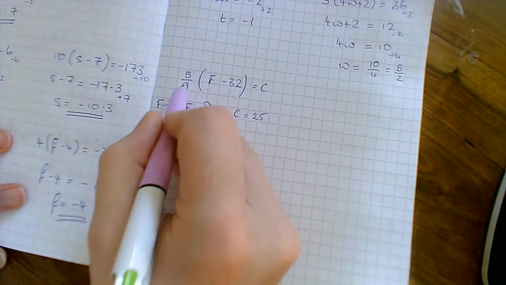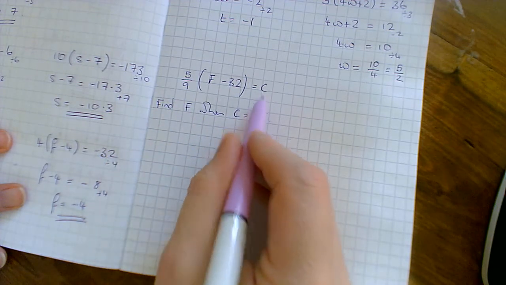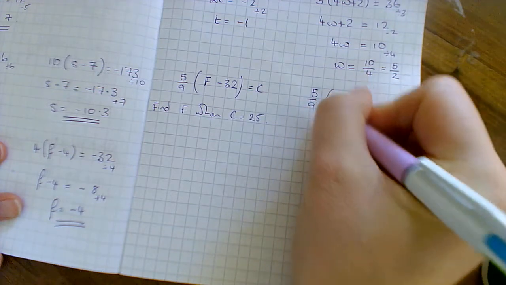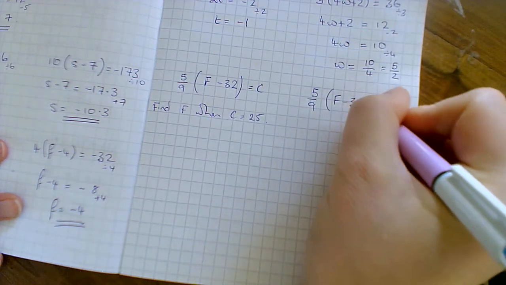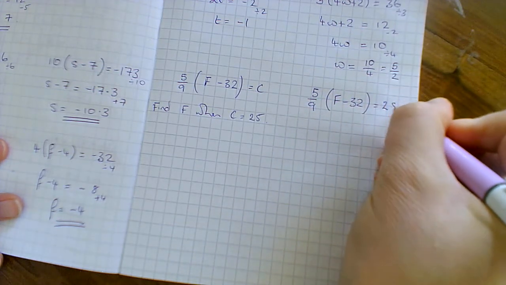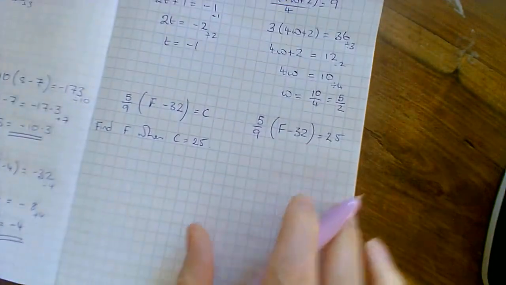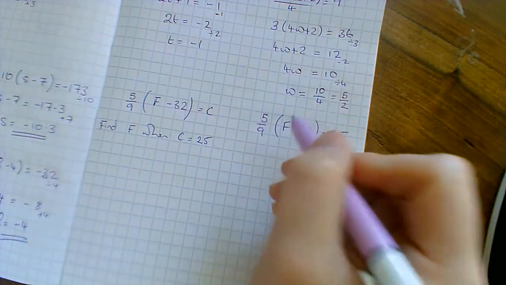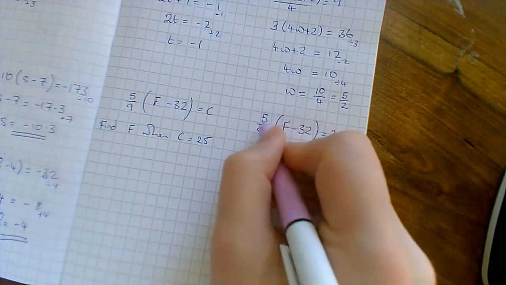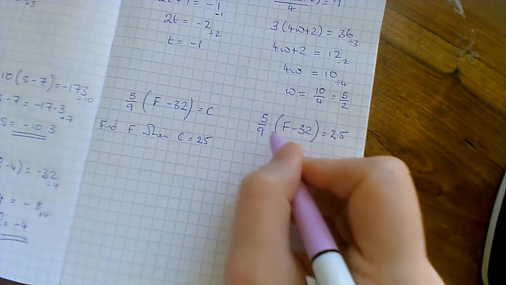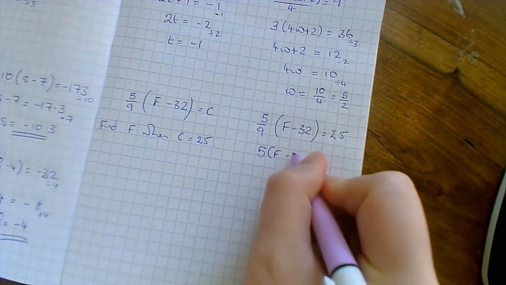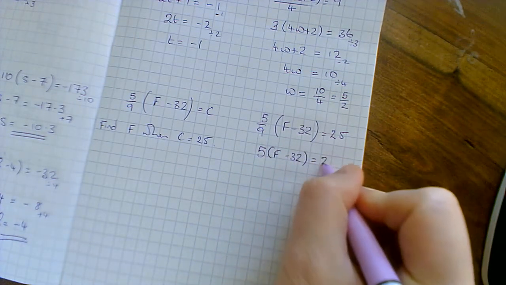Right, this one, so I'm told what C is. I'm told C is 25, so I'm just going to plug that in. So I get 5 over 9 into F take away 32 equals 25. So this is the formula to convert between Fahrenheit and Celsius temperatures. I'm going to get rid of this dividing by 9 first, because this dividing by 9 is affecting everything. So I can times that side by 9, so I get 5 into F take 32 equals 225.